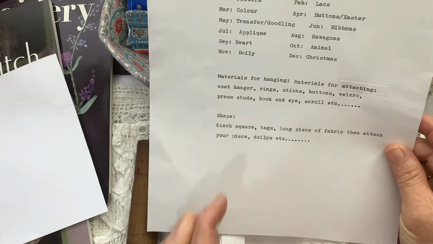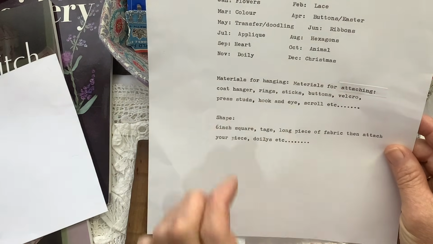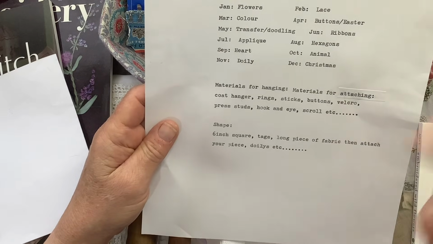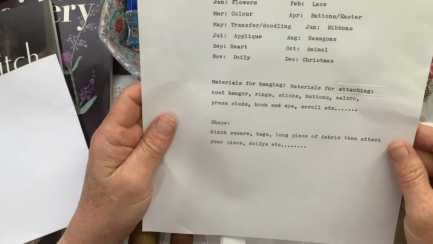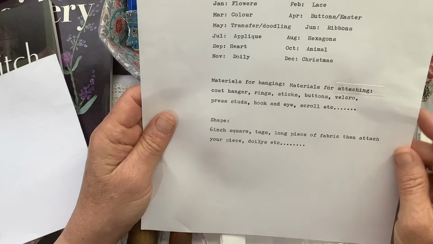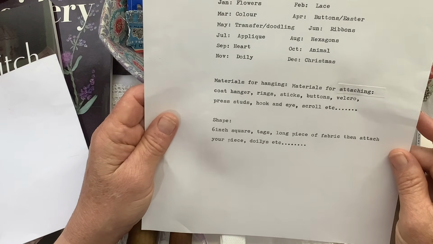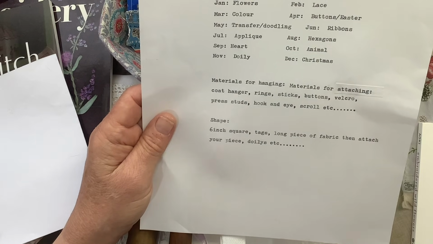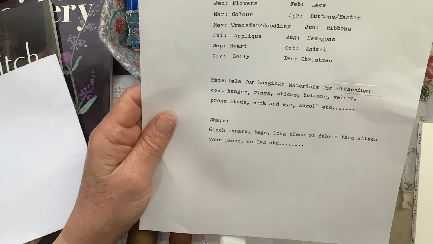You can have long tags. Make like a long Christmas tag, like a long tag, and turn that over every month so you know what month we're in. You could use a long piece of fabric, then attach your piece onto that. You could even do doilies. It really is your project.